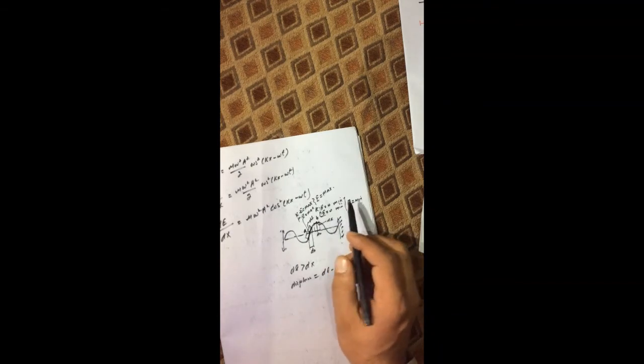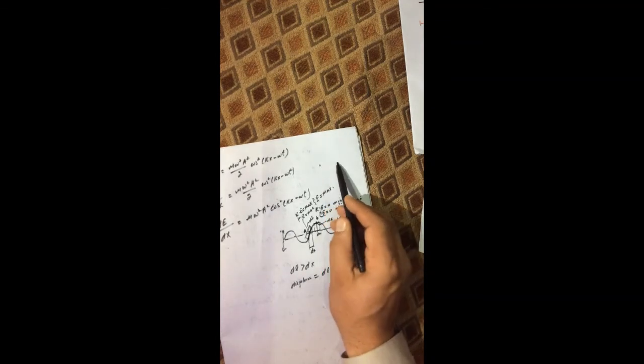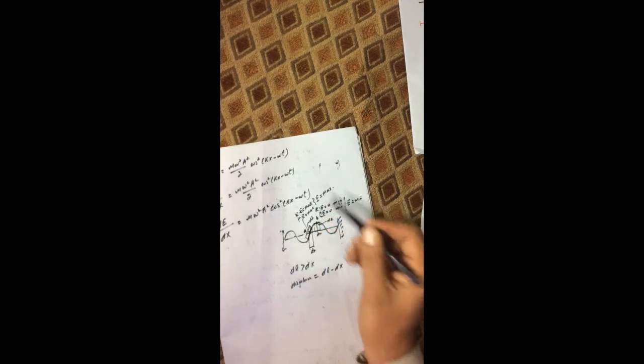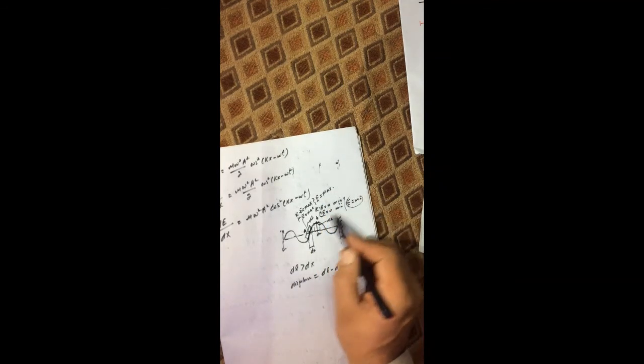The total energy remains conserved in simple harmonic motion. At both of these points the total energy will be the same, but here the total energy is minimum at point B, while at point A the total energy is maximum. So the total energy does not remain constant. This is the only difference between wave motion and simple harmonic motion.